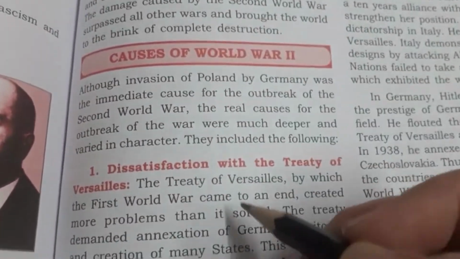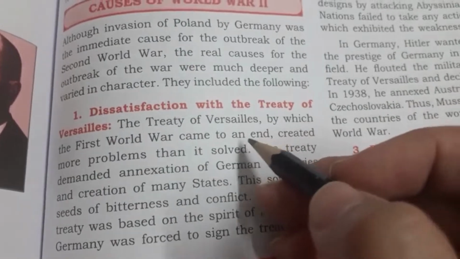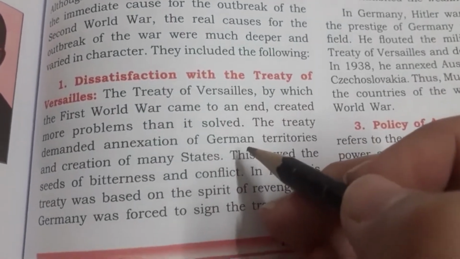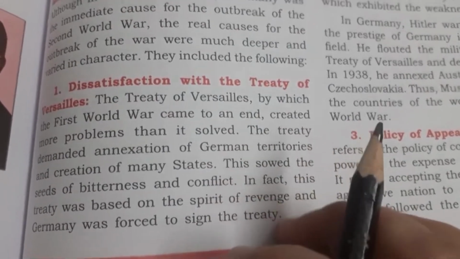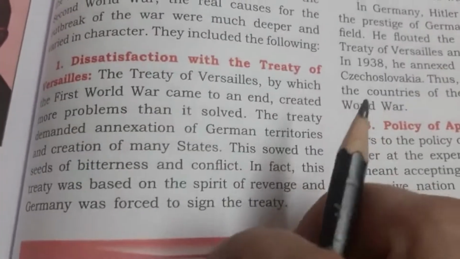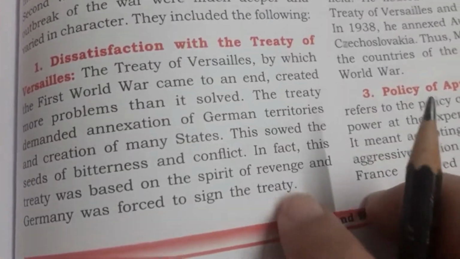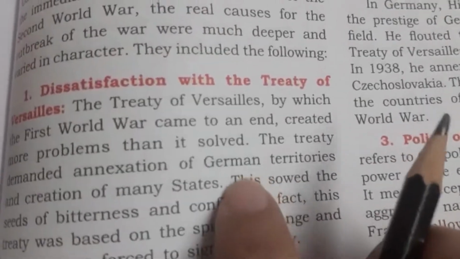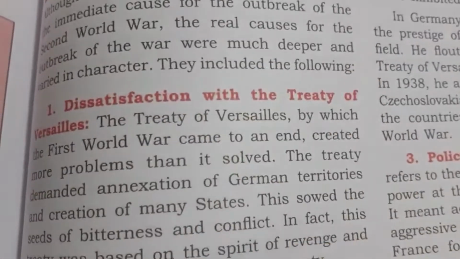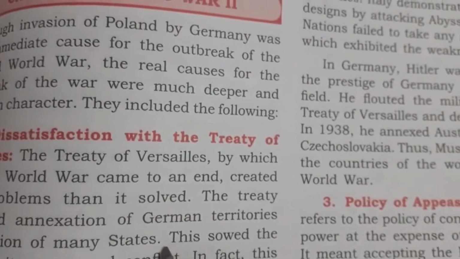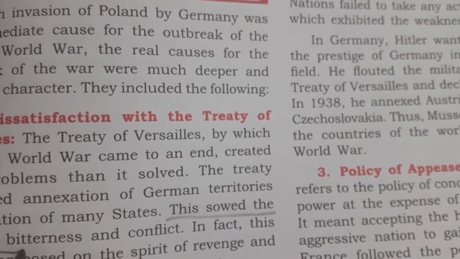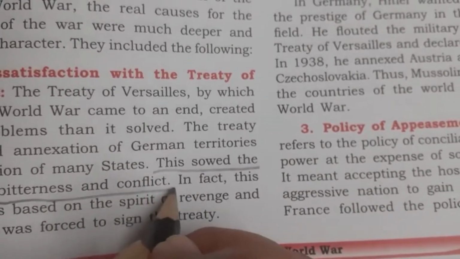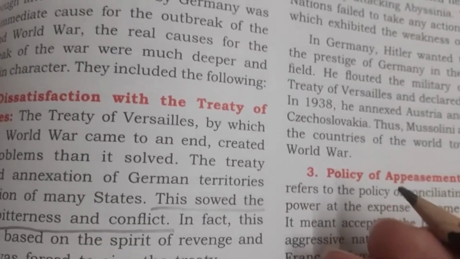and then we start with the causes of the Second World War. So first one, you have to do dissatisfaction with the Treaty of Versailles. This is mainly regarding Germany, because Germany, because of the Treaty of Versailles, was not happy. And there are some keywords here which you will use. This sowed the seeds of bitterness and conflict. This line is important. Whenever you write the causes, always use some keywords, like this sowed the seeds of bitterness and conflict.